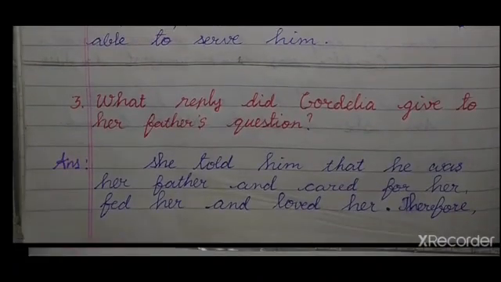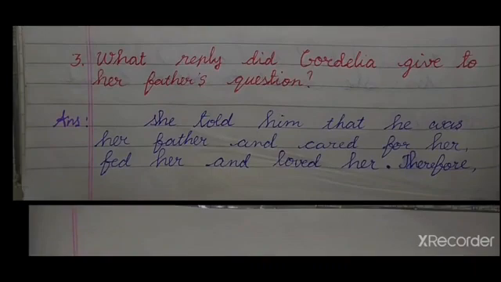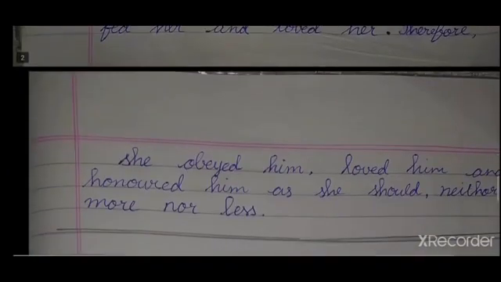Third one. What reply did Cordelia give to her father's question? Her father asked how much she loved him. For that question, what answer did Cordelia give? She told him that he was her father and cared for her, fed her and loved her. Fed her means gave her food. Therefore, she obeyed him, loved him and honored him as she should, neither more nor less.